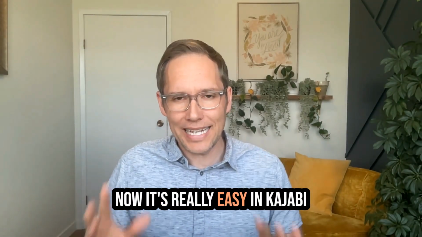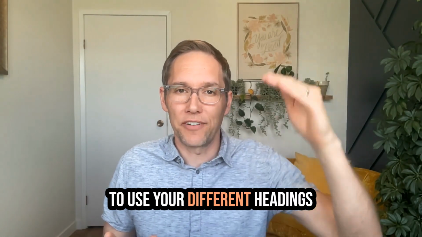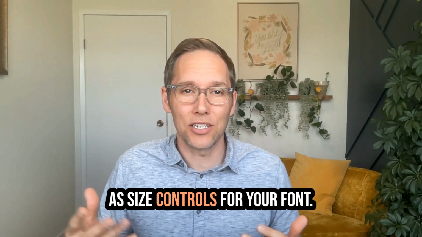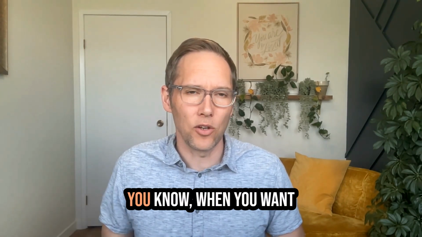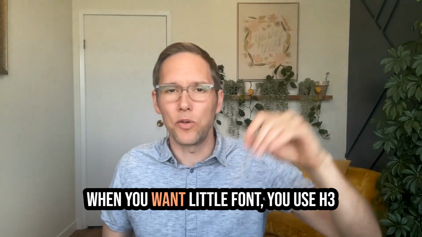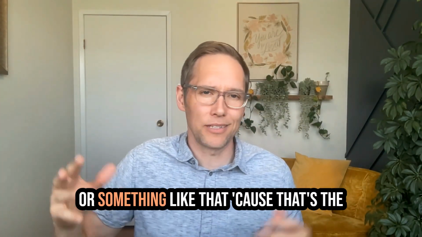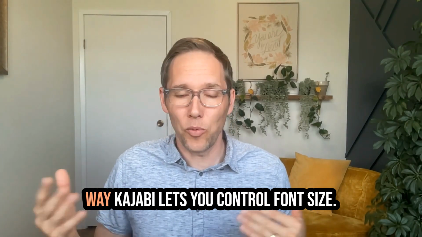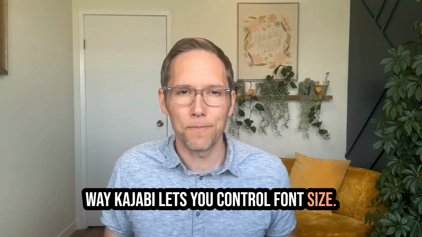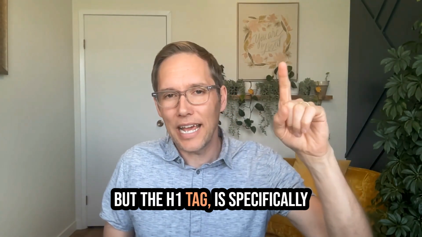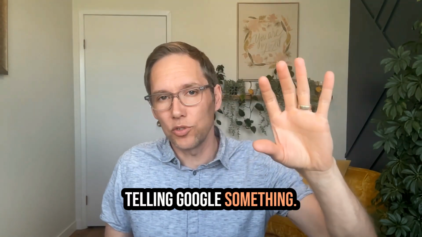Now, it's really easy in Kajabi to use your different headings as size controls for your font. You know, when you want big font, you use H1. When you want little font, you use H3 or something like that, because that's the way Kajabi lets you control font size. But the H1 tag is specifically telling Google something.